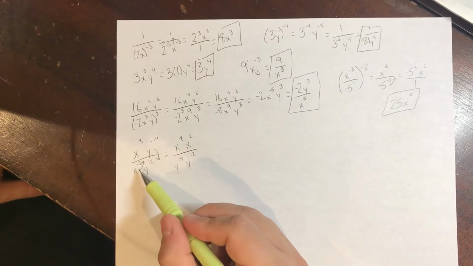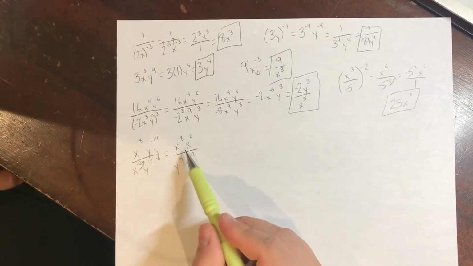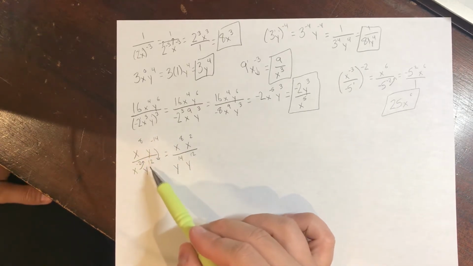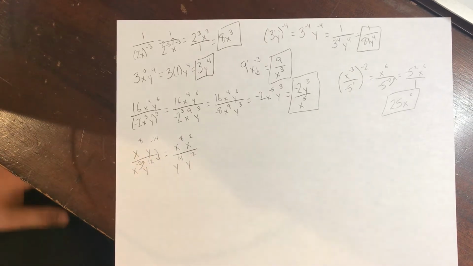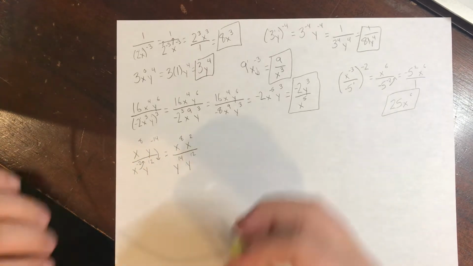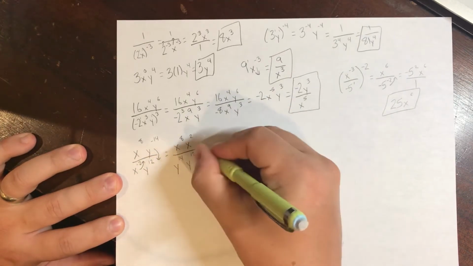So that x to the negative 2 went to our numerator. This y to the negative 14 went to our denominator because these were both negative. Since these are positive, they just stayed where they were. So now we got x to the 8th times x to the 2.